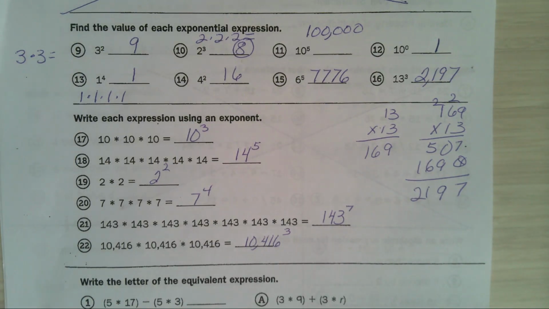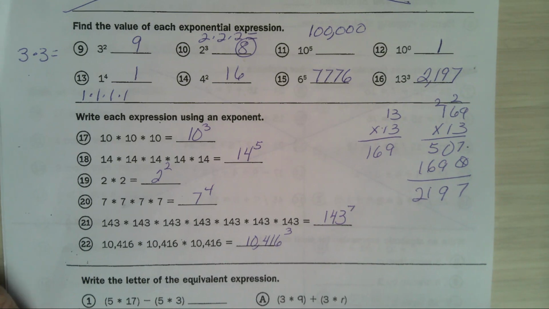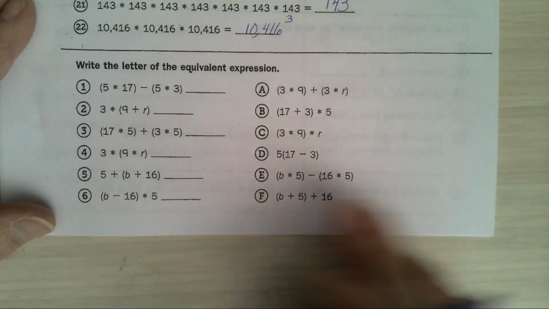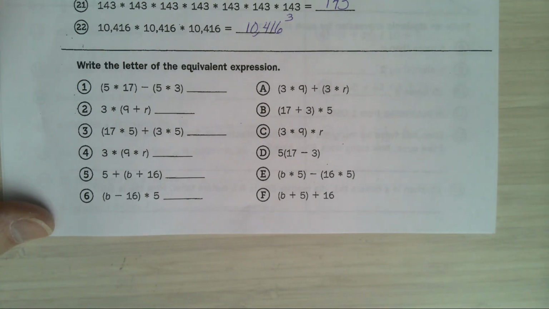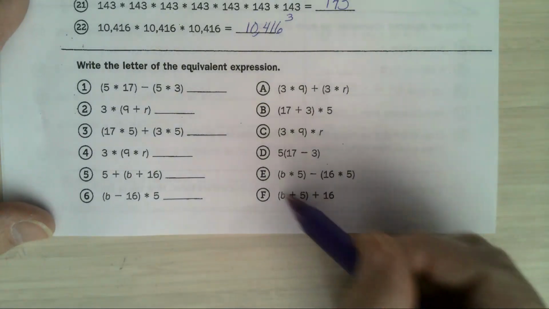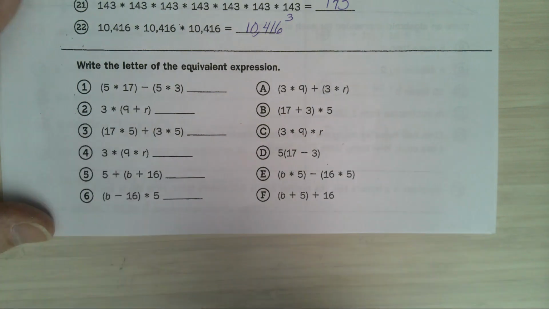Okay. Everyone ready for the next section? Write the letter of the equivalent expression. All right. We have to look over here and see which answer over here matches the problem over here, or they say the same thing.